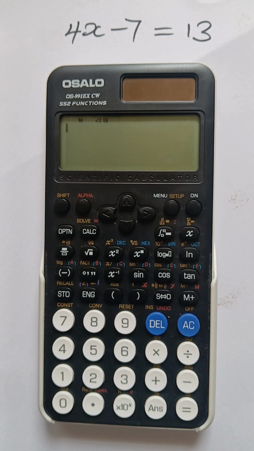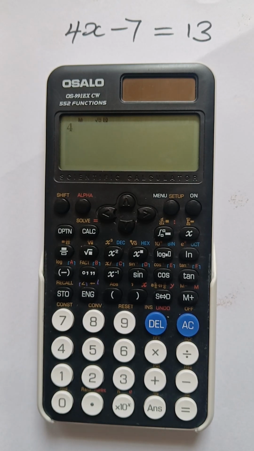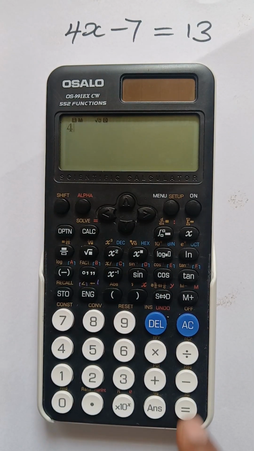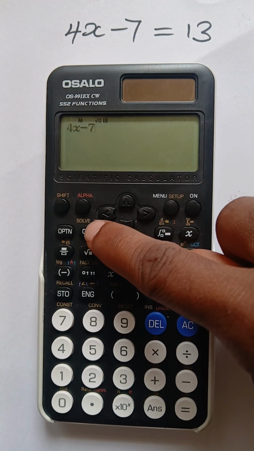So you start by pressing your 4. Then the next one, you look for the variable that is x. You press your alpha and your x is here. Then you press your minus sign. Then you press 7. And the next thing is that you need your equal sign. The equal sign is here.